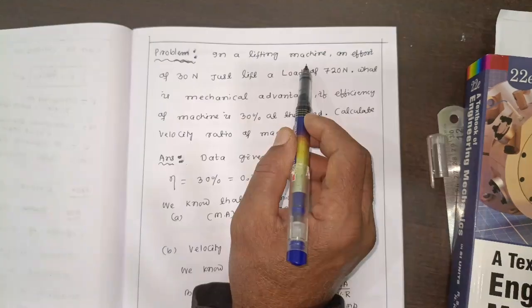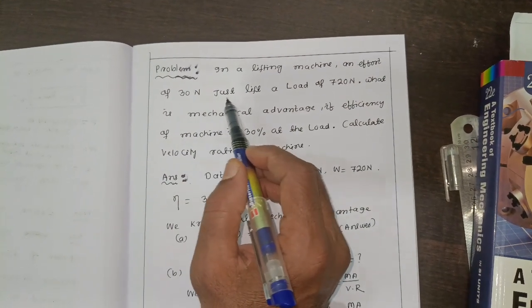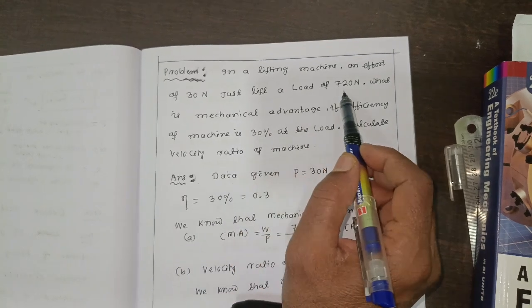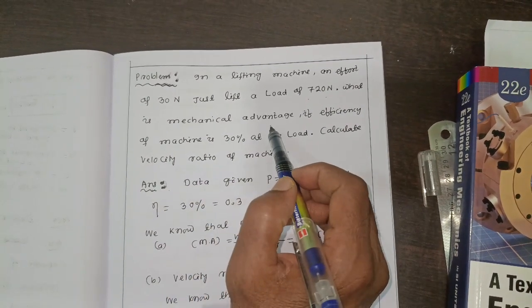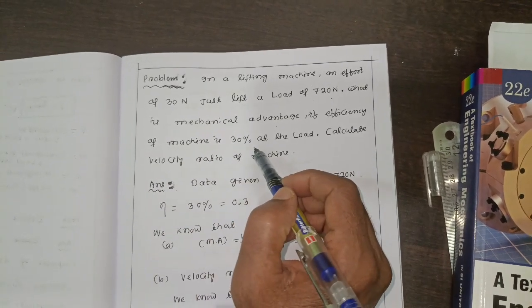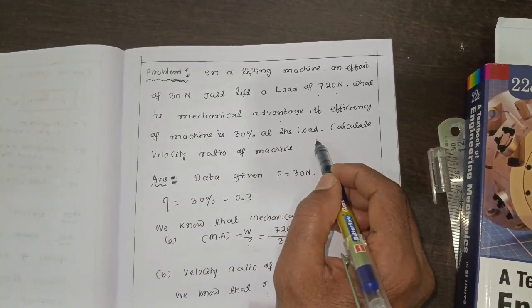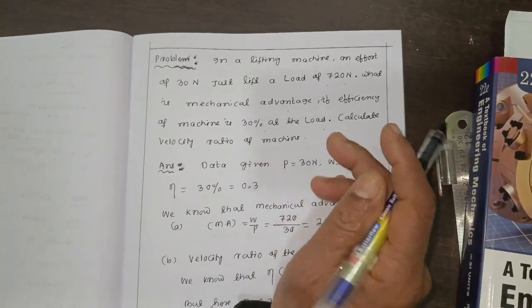In a lifting machine, an effort of 30 Newton just lifts a load of 720 Newton. What is mechanical advantage? If efficiency of machine is 30% at the load, calculate velocity ratio of machine.